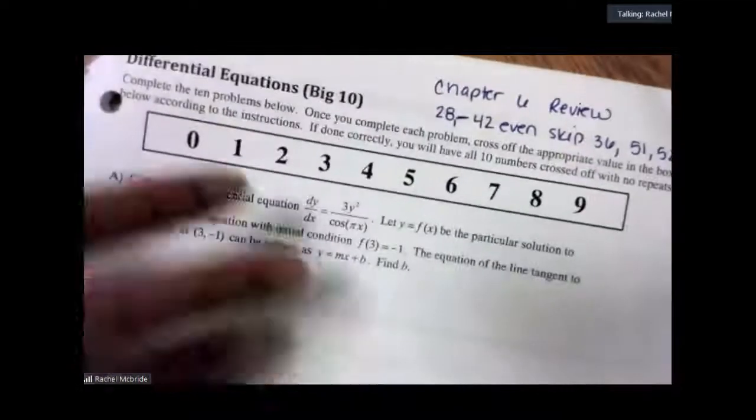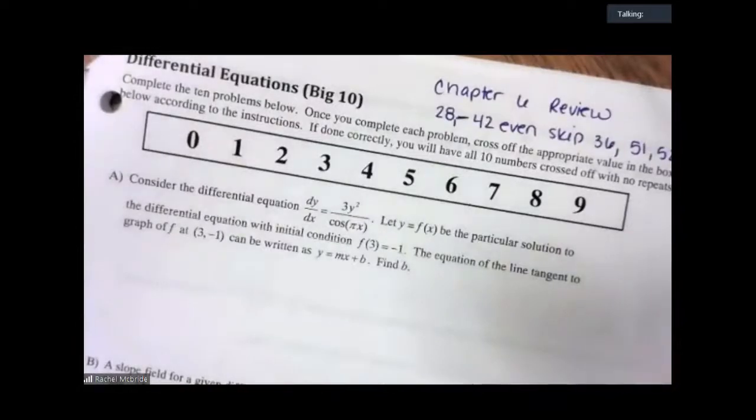I did the problems but didn't write a page number. So it's on page 373.